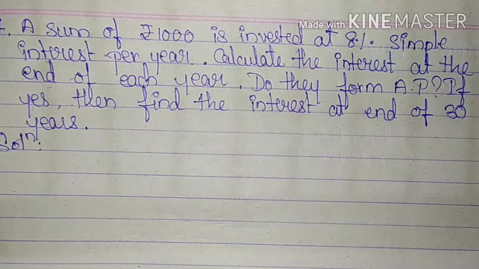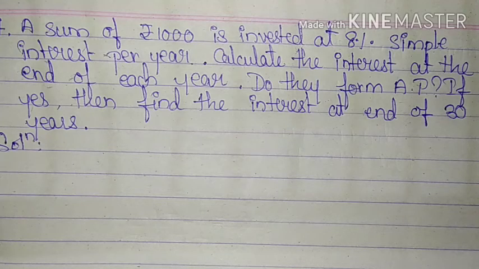In the 7th question, they have told us that a sum of rupees 1000 is invested at 8% simple interest per year. Calculate the interest at the end of each year. So they have deposited 1000 rupees in the bank at an interest rate of 8%, and we have to calculate interest at end of each year.